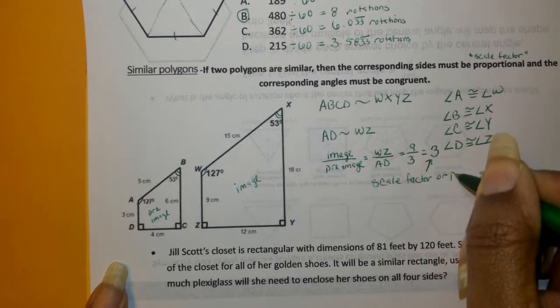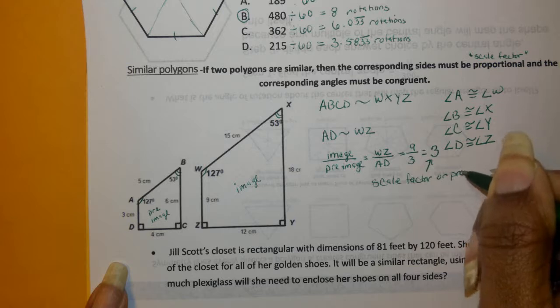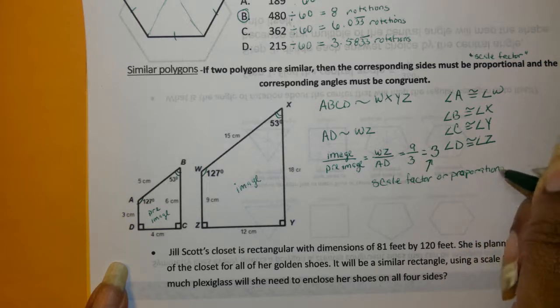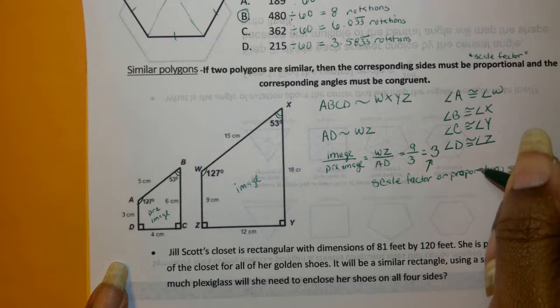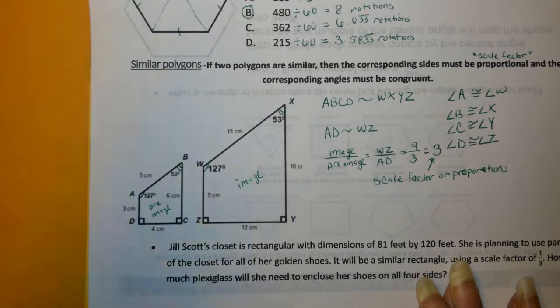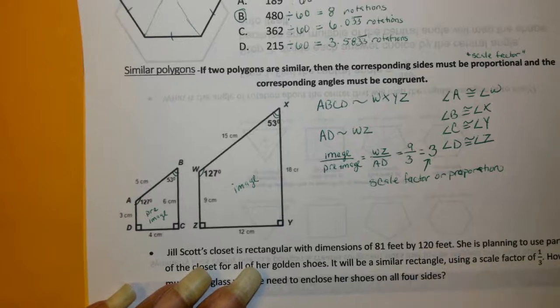Or proportion. Okay, what is going on there? Sorry. My goodness gracious. So scale factor, our proportion, do a better job than me in writing that down.